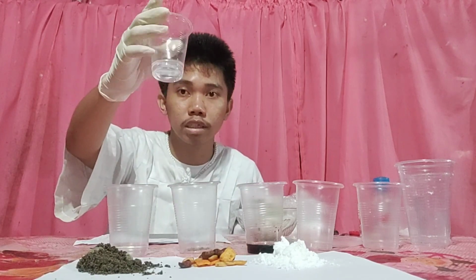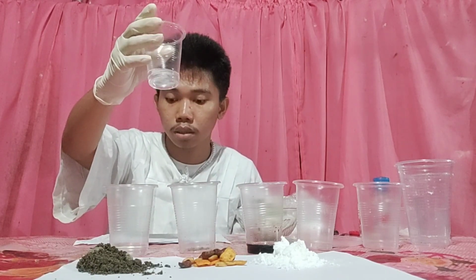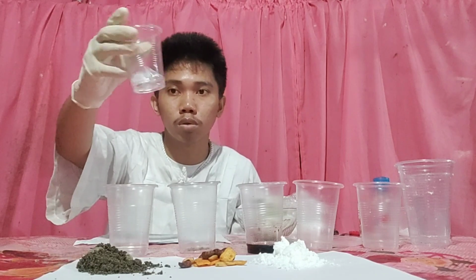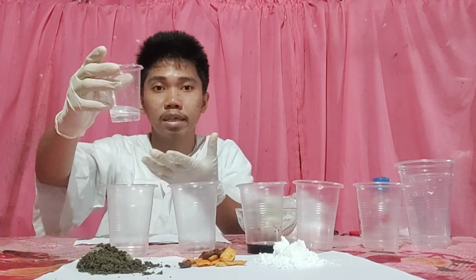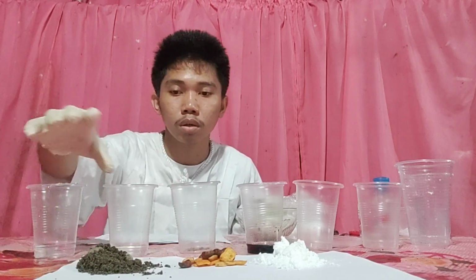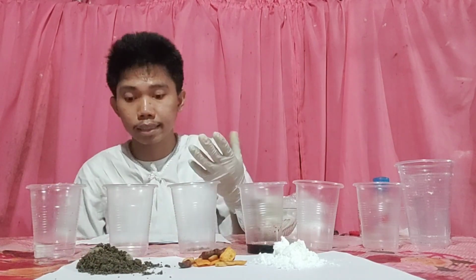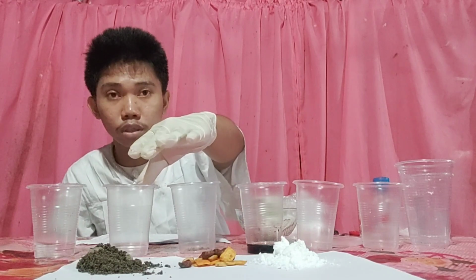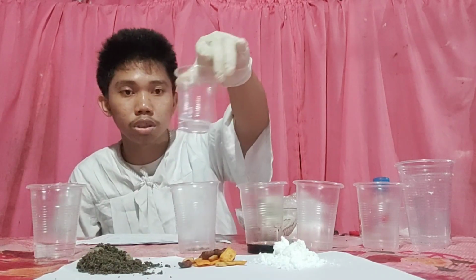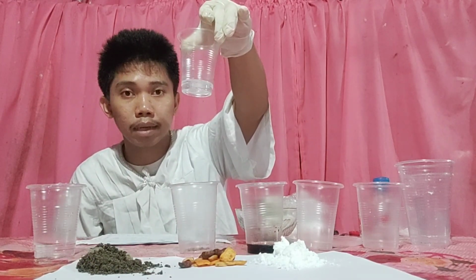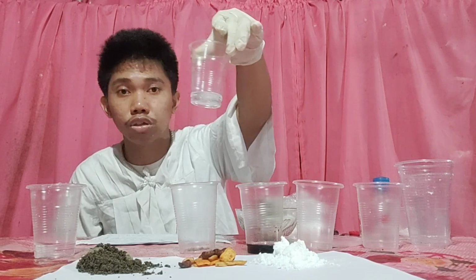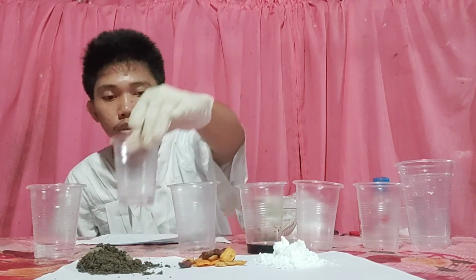The salt dissolves in water. So our first sample is a homogeneous mixture. While our second sample, ethanol and water, also has the same uniform appearance, so it is homogeneous.